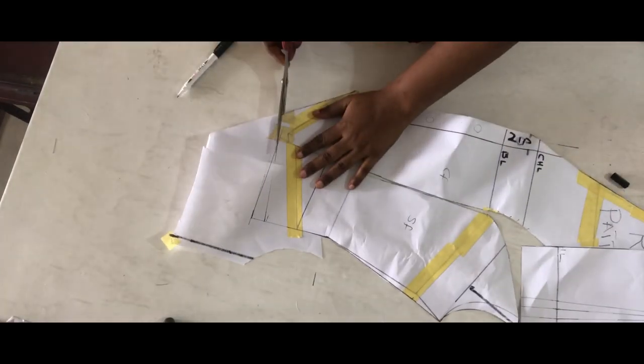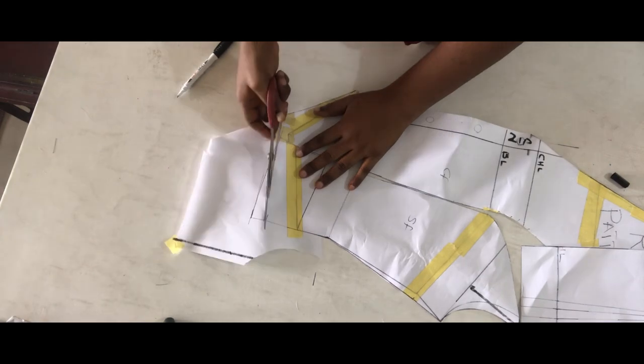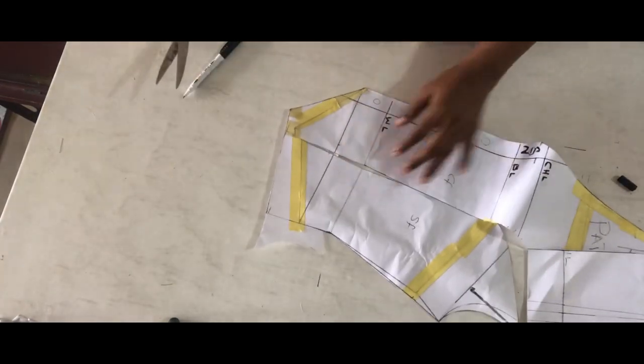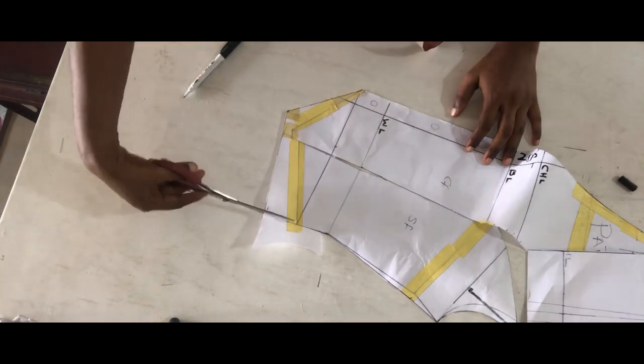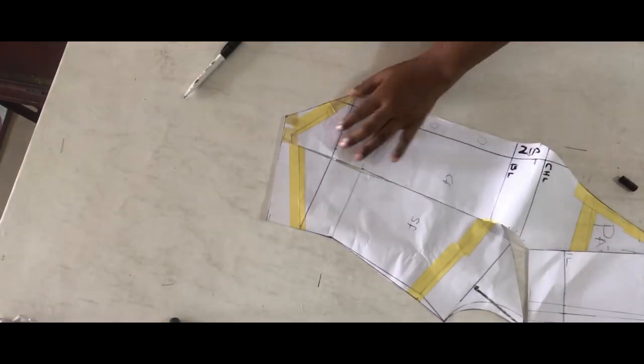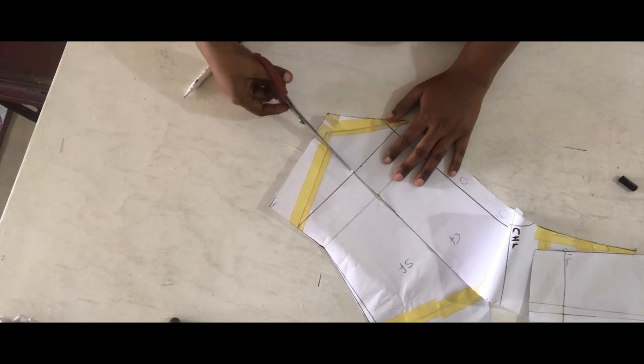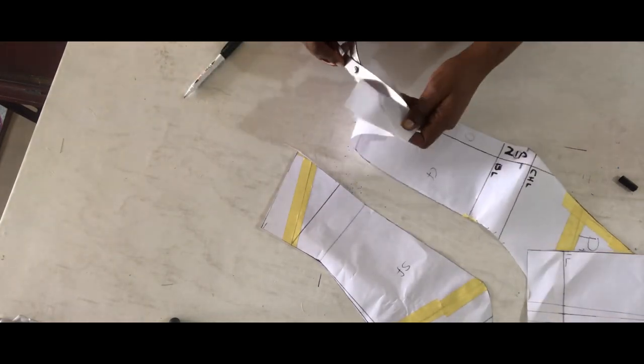So here I'll just cross check what I have again to make sure that they are equal at the hem, else it's going to affect the fabric by the time we finish cutting. So I'm just going to cross check and cut out the excess.